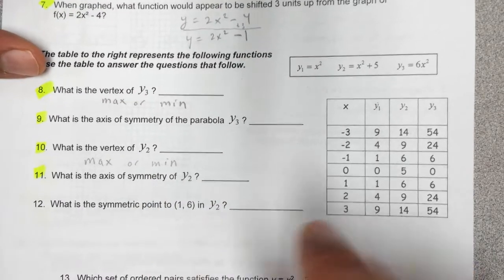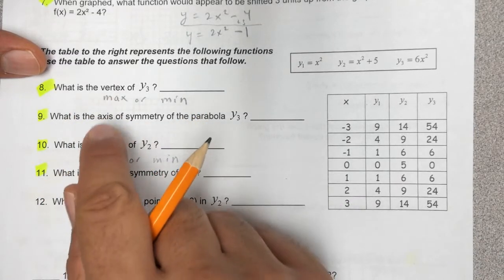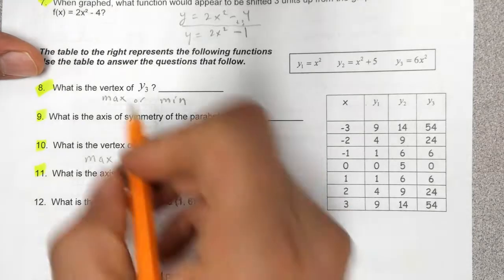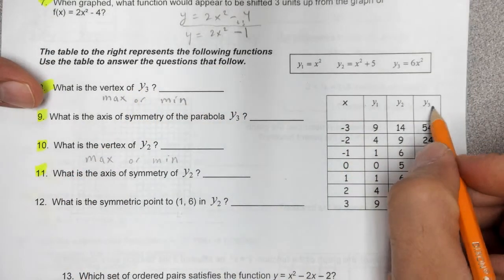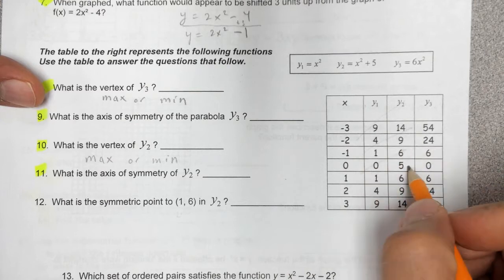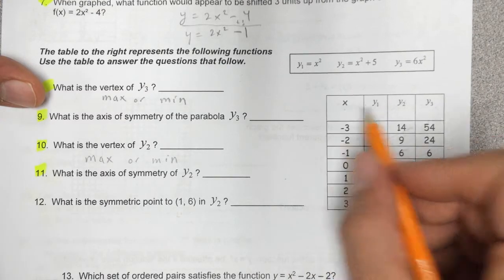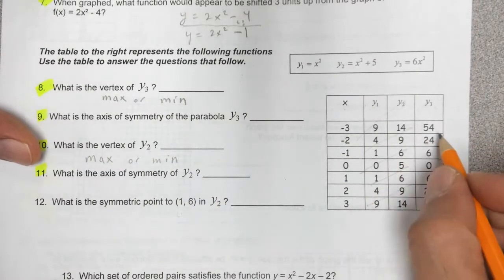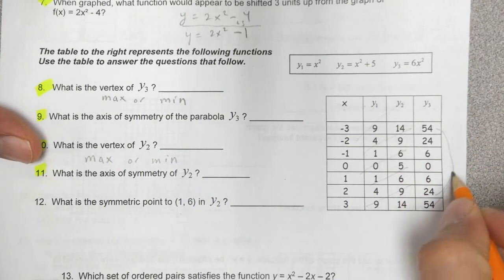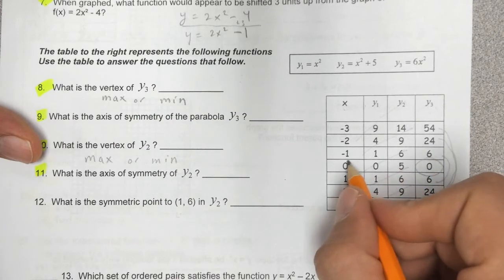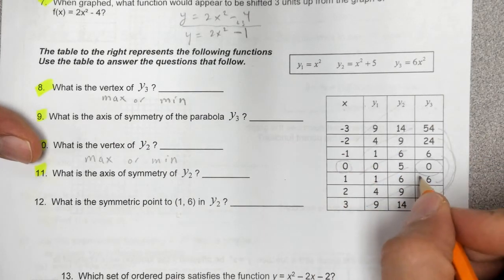Alright, so now we're going to take a look at the table and find the vertex, the maximum, minimum, the axis of symmetry. Okay, so let's go ahead and take a look at y3. This is y3. So I'm going to pretend these are not here. I'm only looking at the x value and the y value. Alright, the vertex for y3. These are y3. These are symmetric pairs. These are all the same numbers, so this has to be the vertex. The x right here is 0. The y right there is 0.